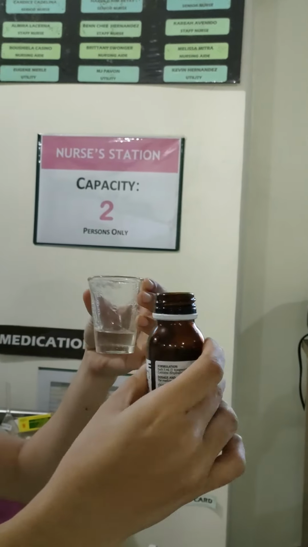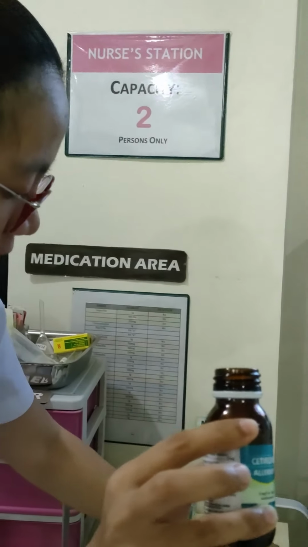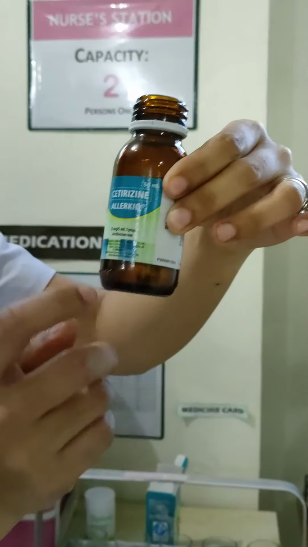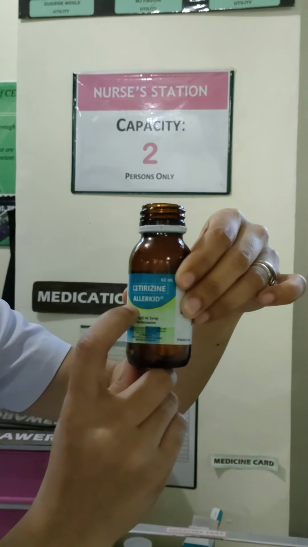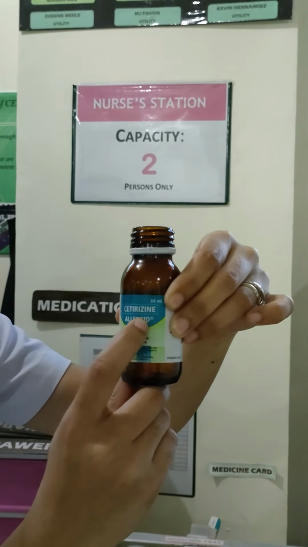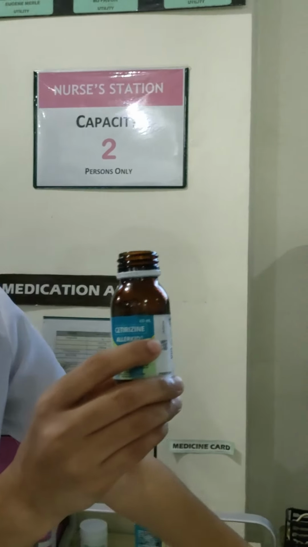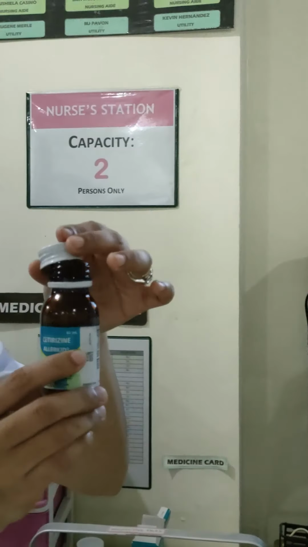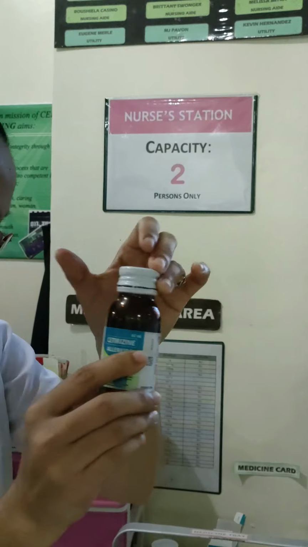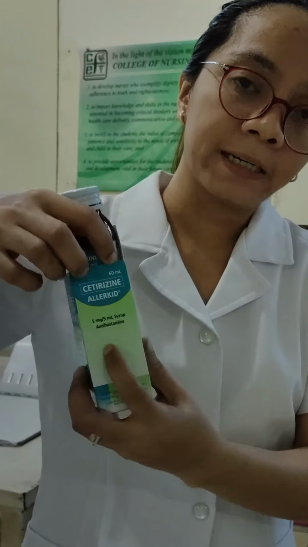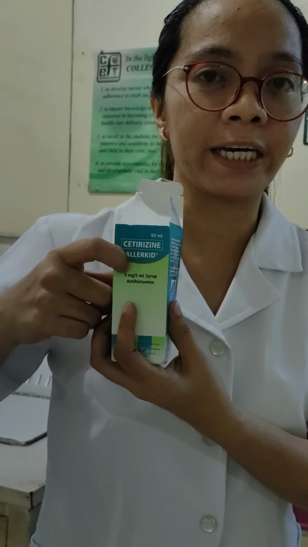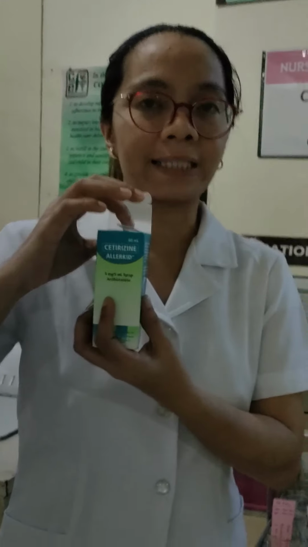Then, you take note that you do not soil the name of the medication to avoid its destruction or erasure, so that the next nurse will know what medication is in this bottle, and you carefully put it in the box as well, carefully avoiding destroying the name on the box as well.